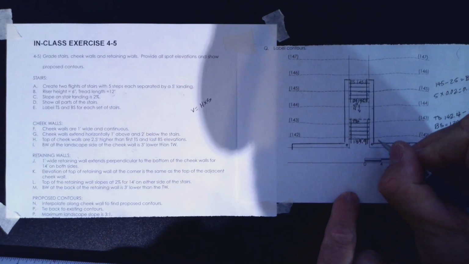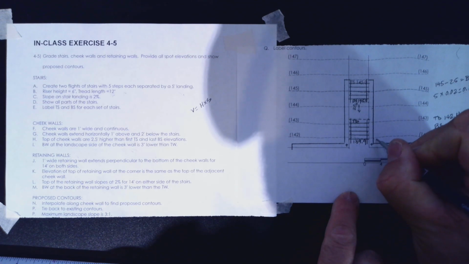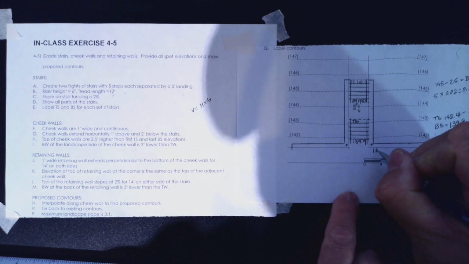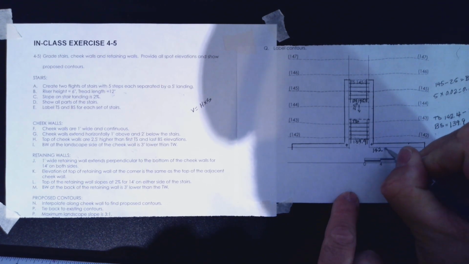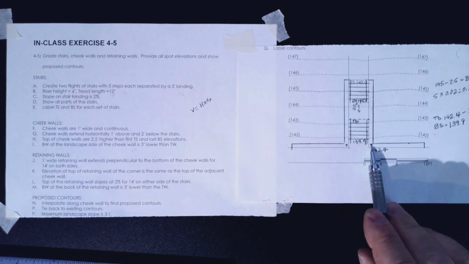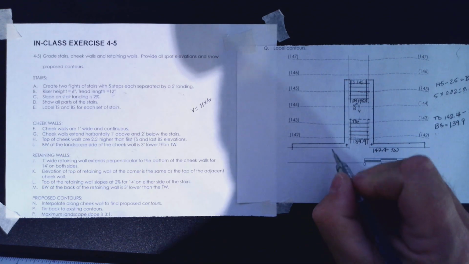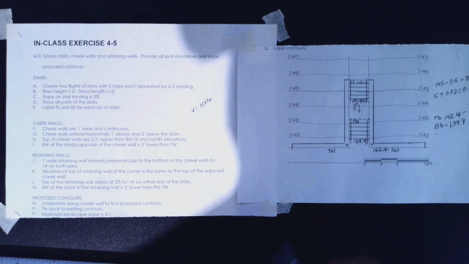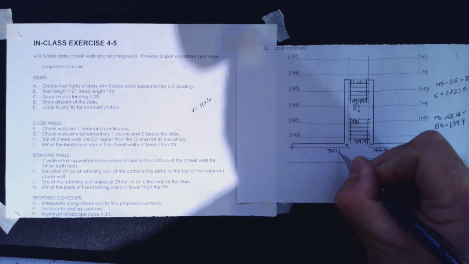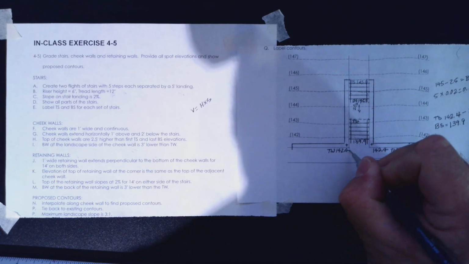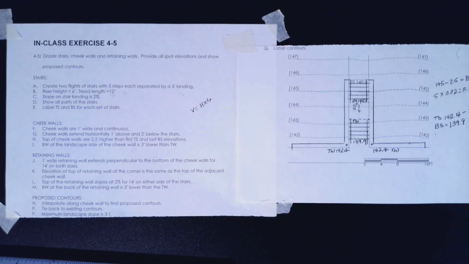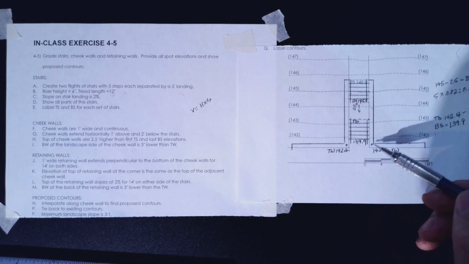So the top of wall here is, I'm going to write right here, 142.4 feet. That's the top of wall. And same thing over here, top of wall 142.4. So now we've got the top of wall here and here.